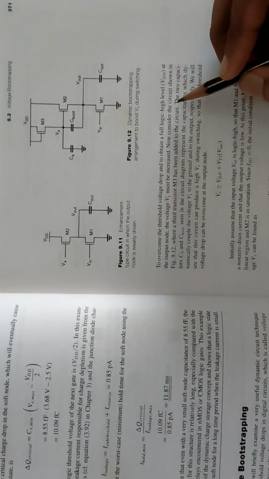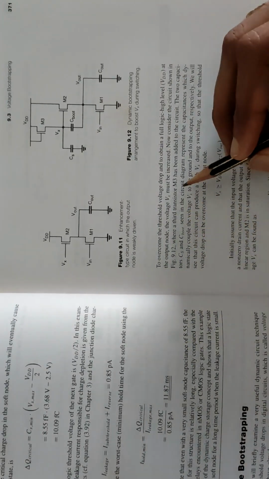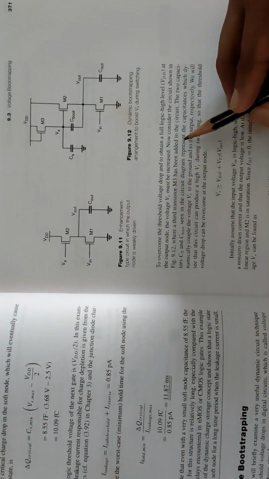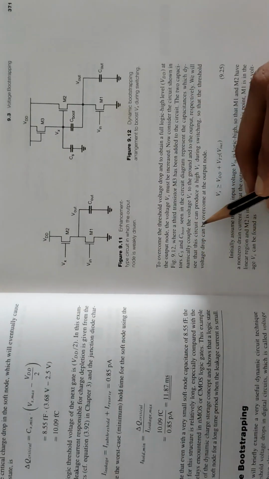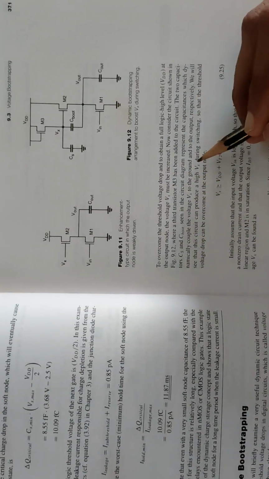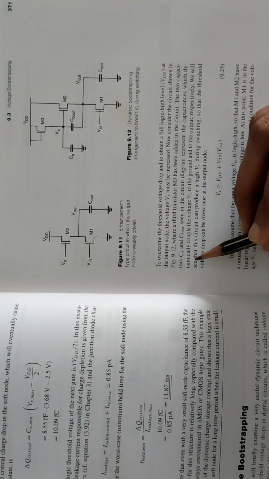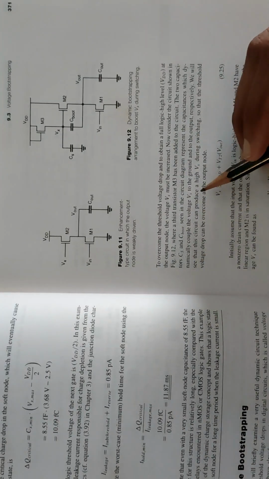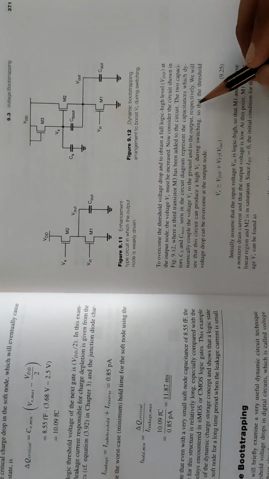Now, consider the circuit shown in figure, where the third transistor M3 has been added to the circuit. The two capacitors Cs and Cboot seen in the circuit diagram represent the capacitances which dynamically couple the voltage Vx to the ground and to the output respectively.